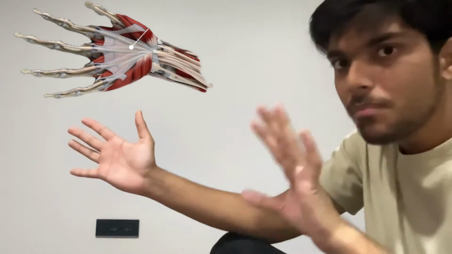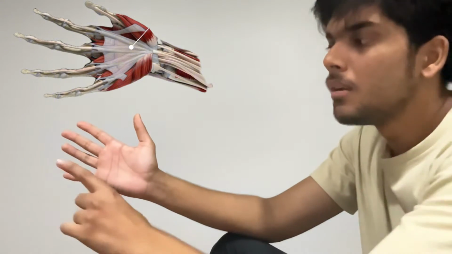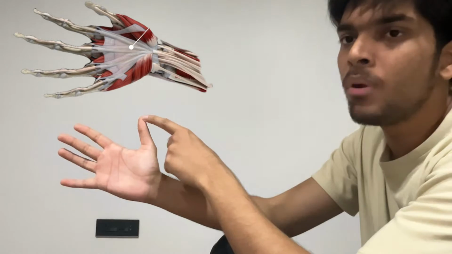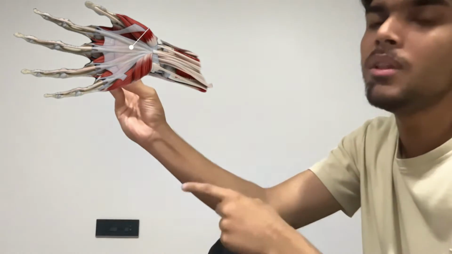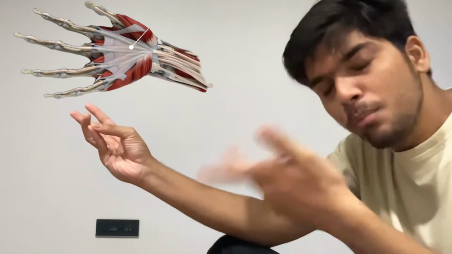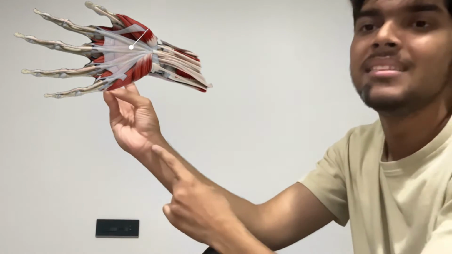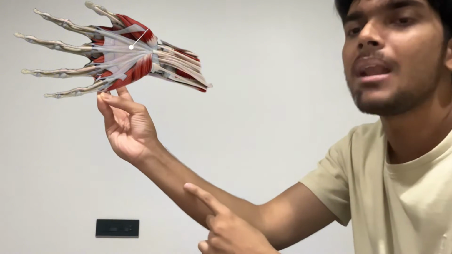If you want to observe the tendon, this is what you need to do. Join the tip of your pinky finger and the tip of your pollex together. When you do that, you may be able to, or you may not be able to, visualize a tendon right here. This tendon is the tendon of your palmaris longus.